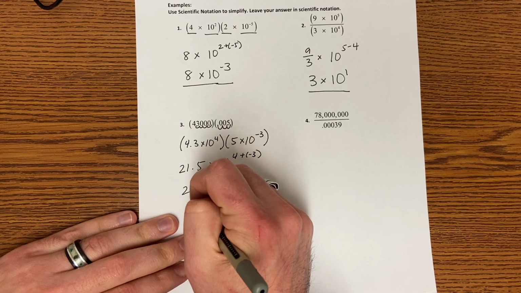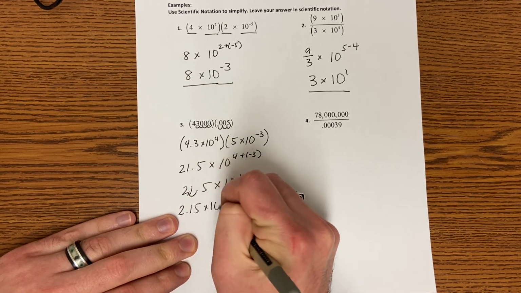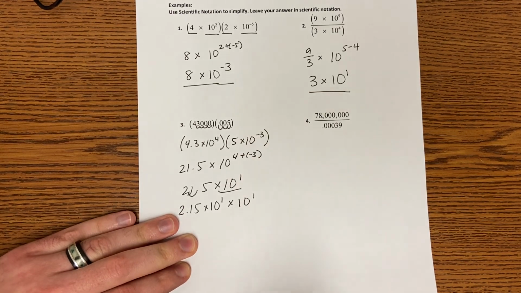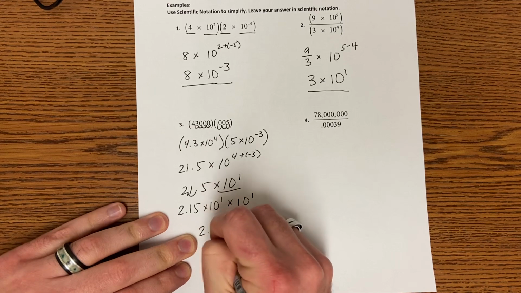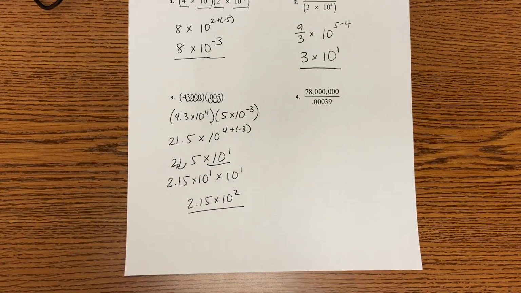So here I need to move the decimal 1 to the left. So this is really 2.15 times 10 to the 1st. And then bring down this other 10 to the 1st. And so this actually ends up being 2.15 times 10 to the 2nd. And I'll go ahead and leave number 4 for you to do.